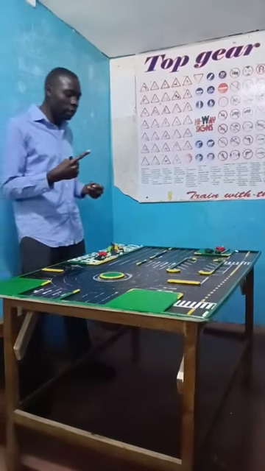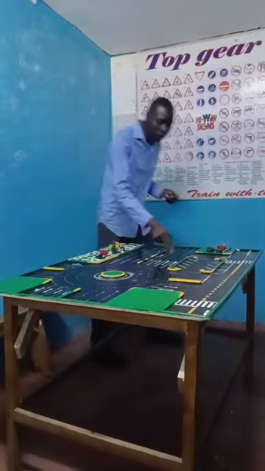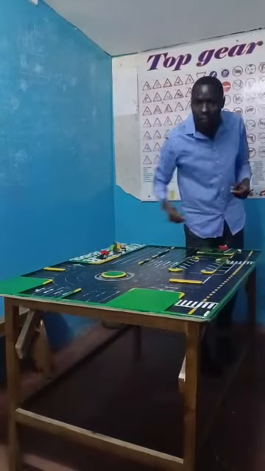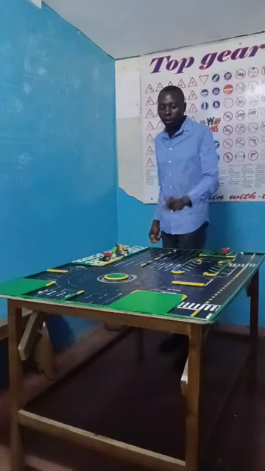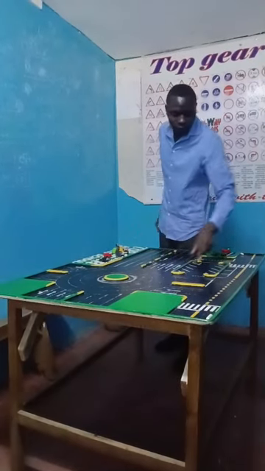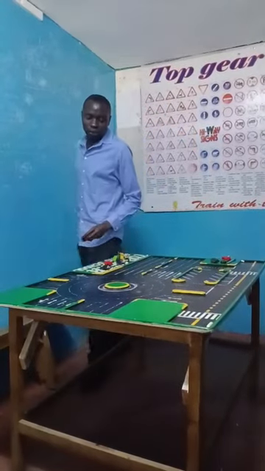Part number 1 is roundabout. Part number 2 is traffic roads. And part number 3 is parking. So I want to talk about roundabout, traffic roads, and parking all together. Now, let's start with the roundabout.